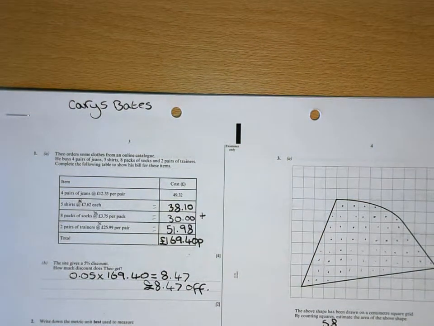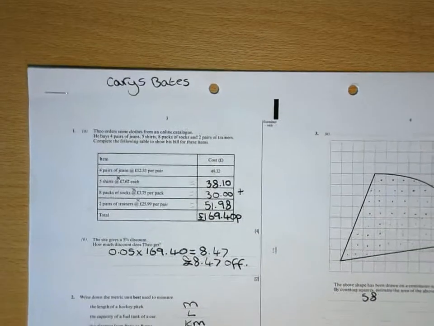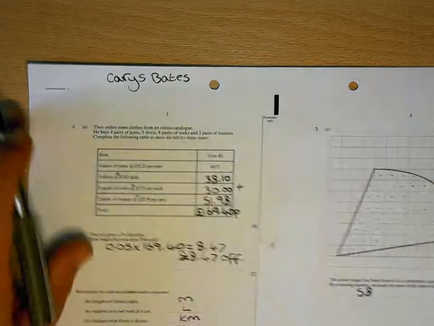Right, Carys, so your last two papers that I've marked were fabulous, 71 and 68, and they weren't that bad before that. So let's see if we can start consistently getting into the 70s.